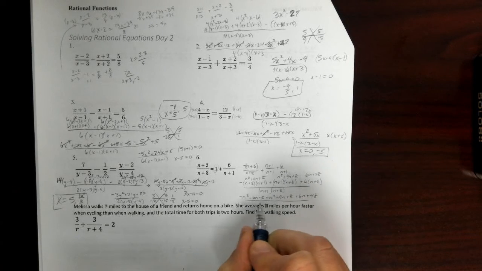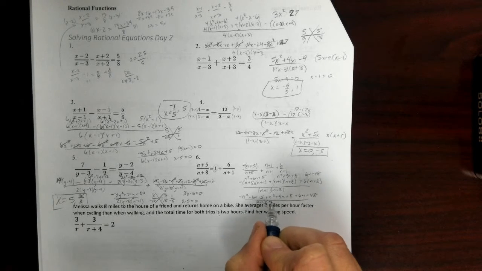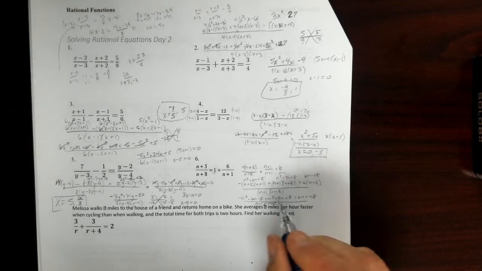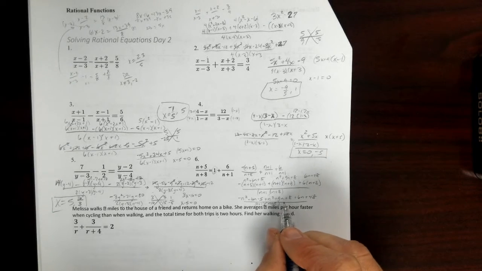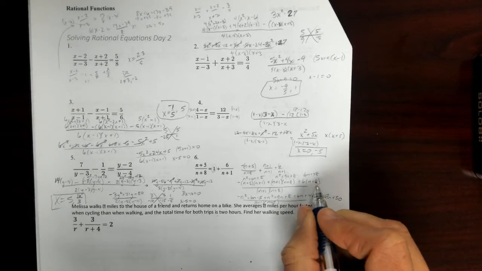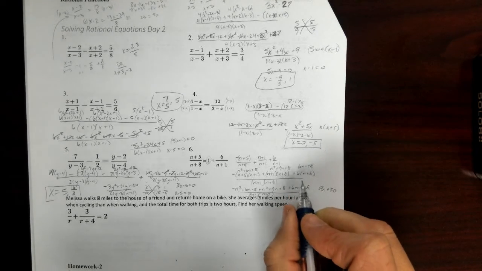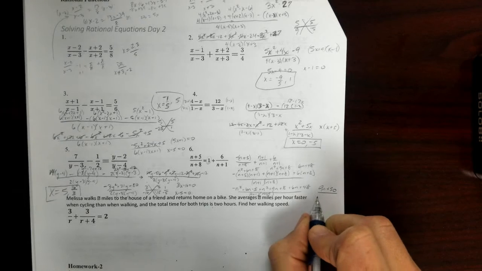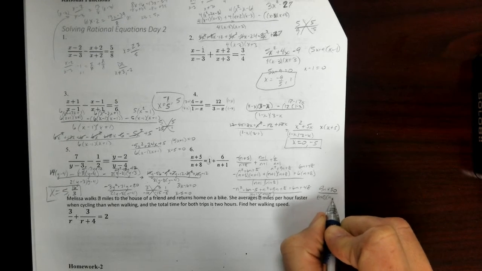And again, it's all over n plus 1, n plus 8. Alright, so when I combine like terms here, I get 9n plus 50. And then it's all over n plus 8, n plus 1.